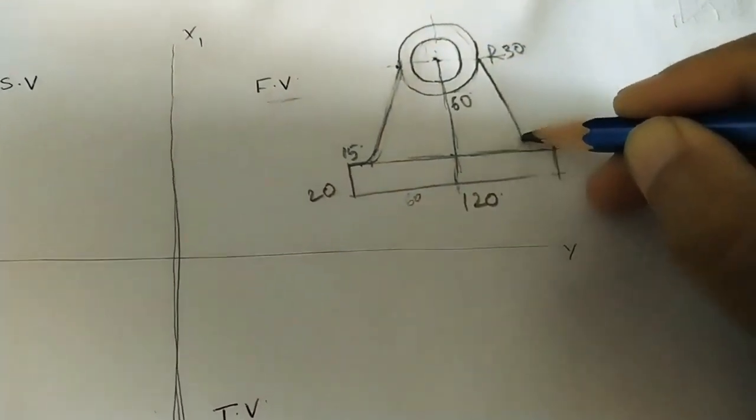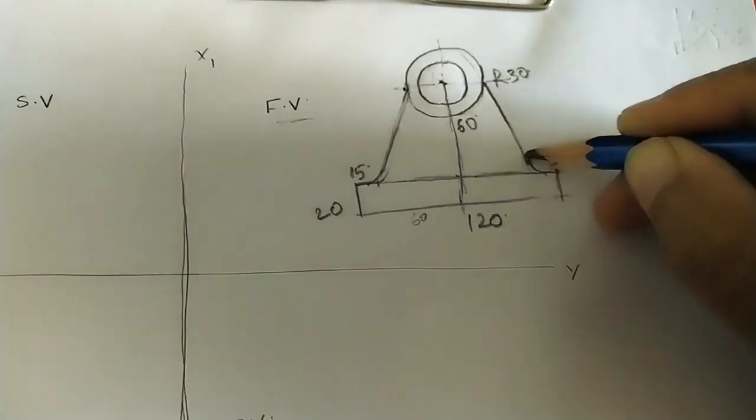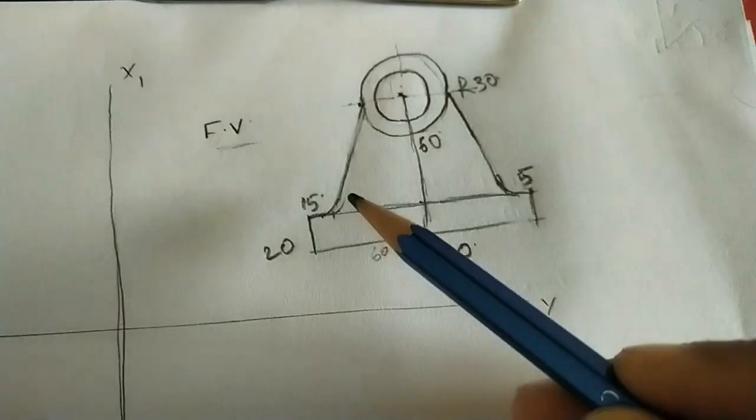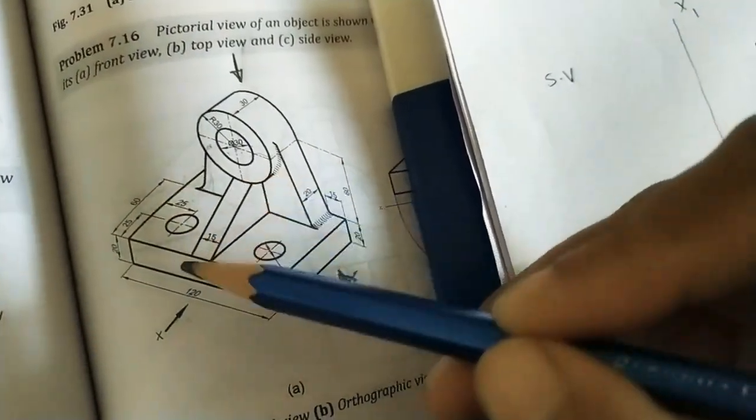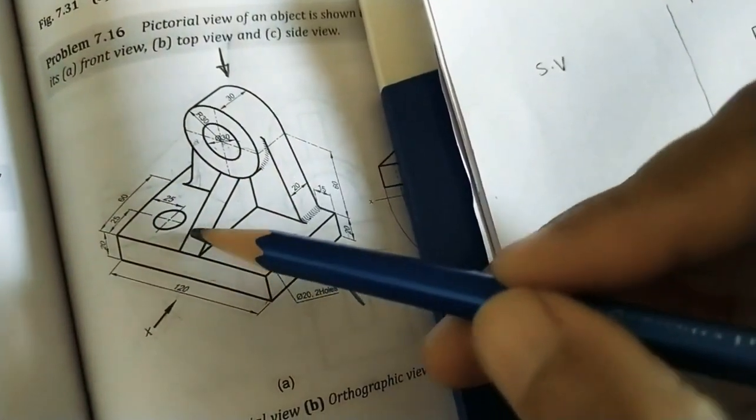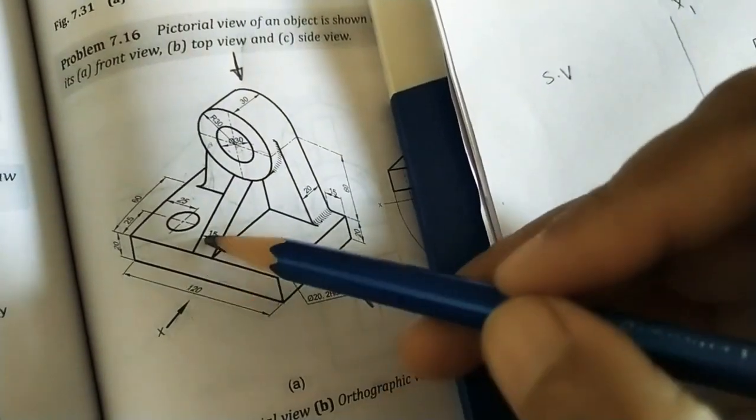Make one curve like this. After making these curves, check the front view. In the front view we can see these lines also. How much thickness is it? 15 mm, at the middle of it.